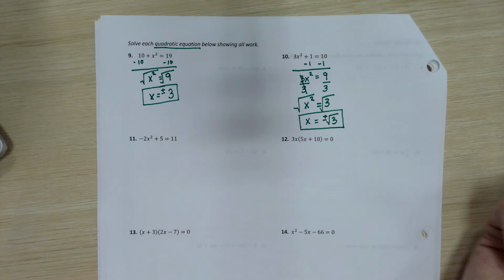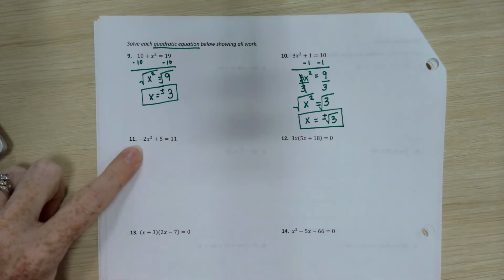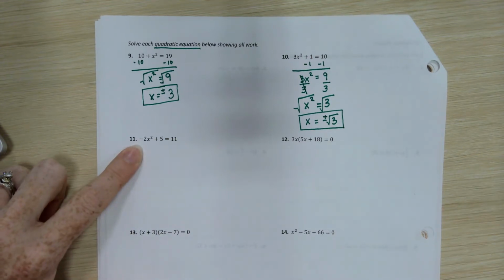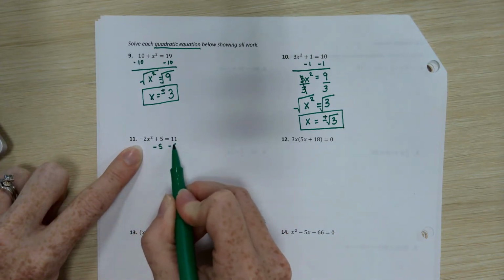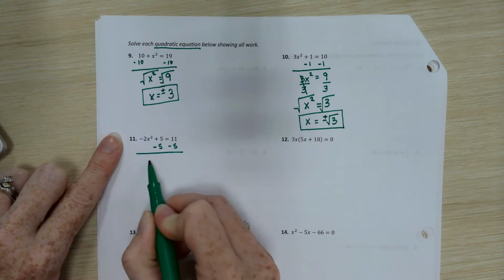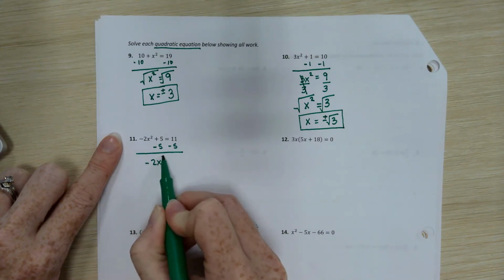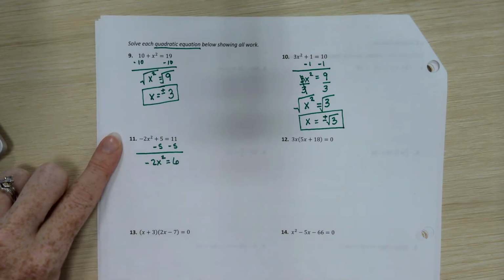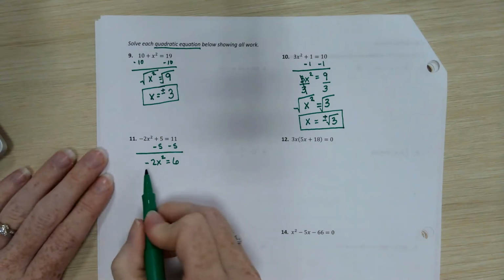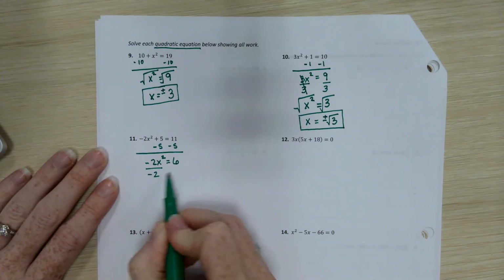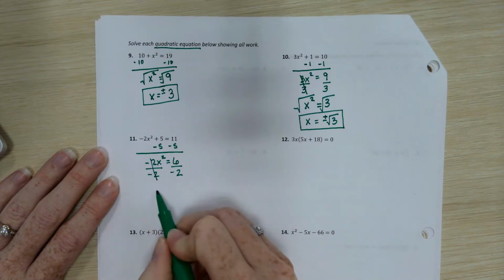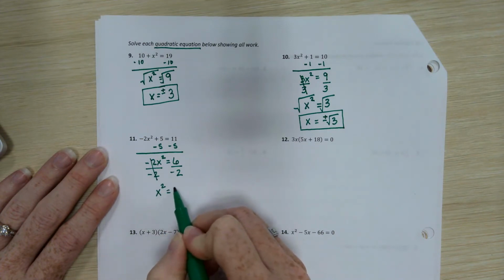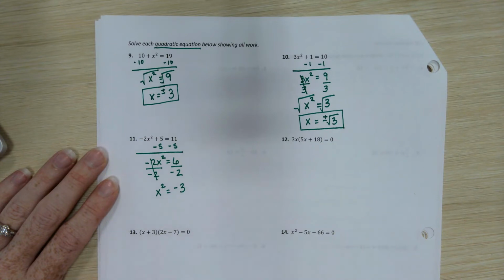One more of these, so let's see if anything different happens. We're looking at negative 2x squared plus 5 equals 11. So like before, we're going to get rid of that plus 5 first so that that x squared term is isolated. 11 minus 5 is 6. We're going to divide by that coefficient in front of the x squared, which leaves us with just x squared on the left, but negative 3 on the right.